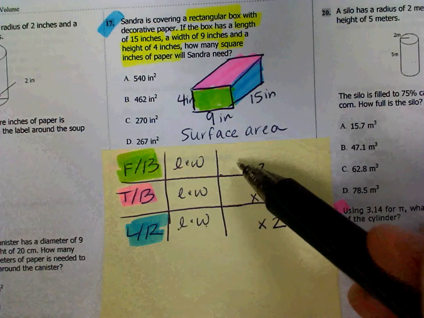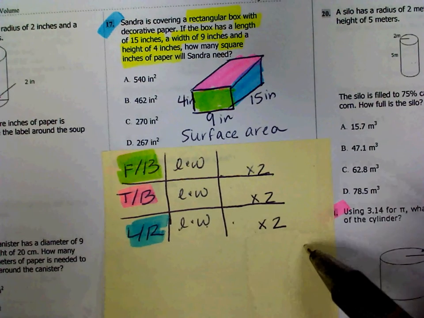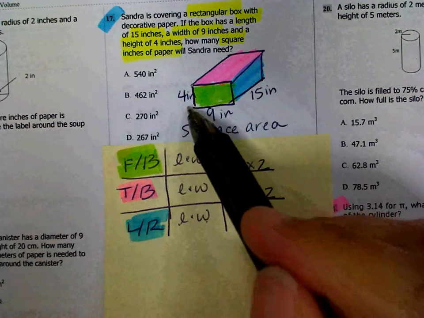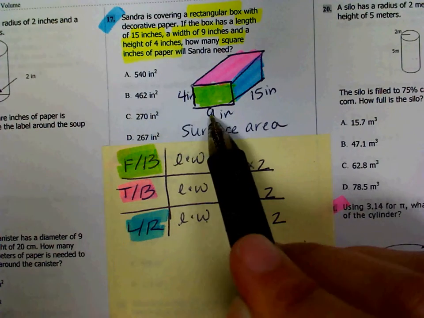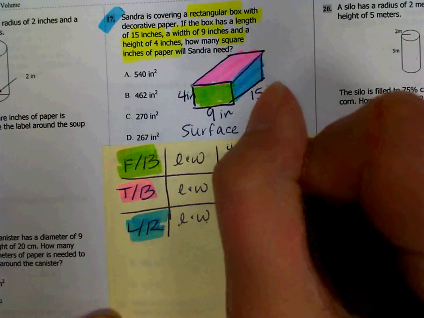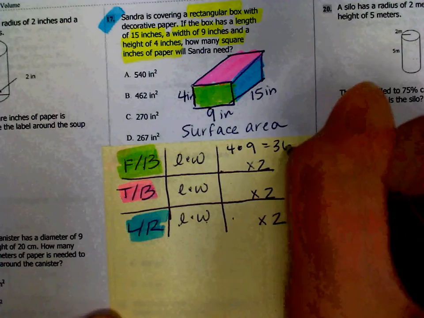It does not matter whether you multiply by 2 every single time or if you wait until the very end and multiply by 2. You get the same answer. If I look at my green rectangle in the front, the dimensions are 4 and 9. So the area of a rectangle is length times width, so I'm going to come up here to my chart and I'm going to do 4 times 9. 4 times 9 is 36.